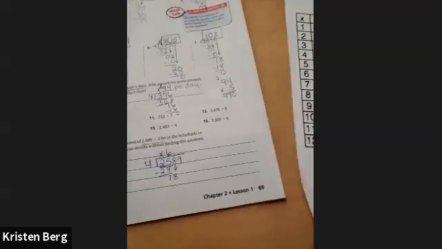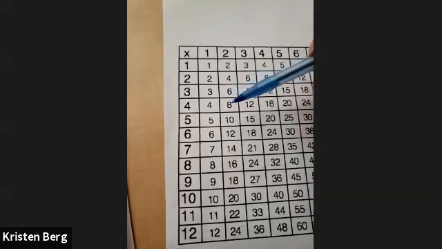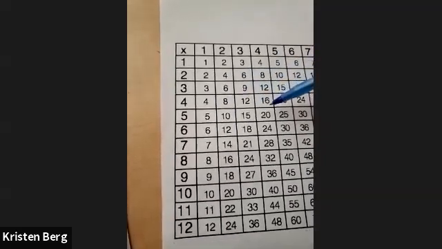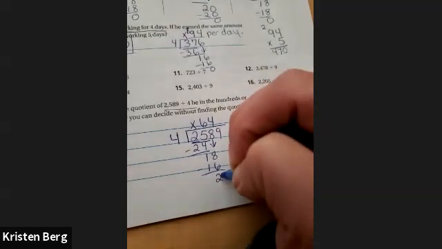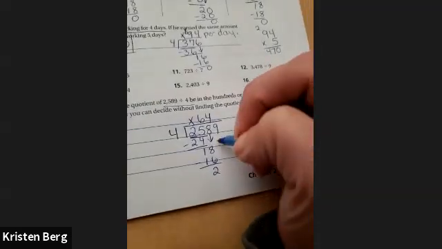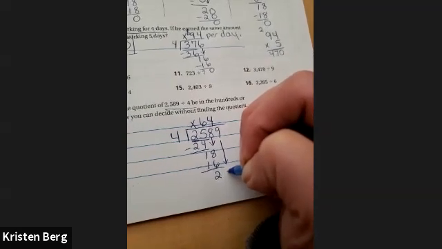How many 4s can go into as close to 18 as possible? You can go in as close as 16, so that would be 4 times. So 4 times 4 is 16, subtract, that would be 2. Check it. We are okay. Bring down your next number.